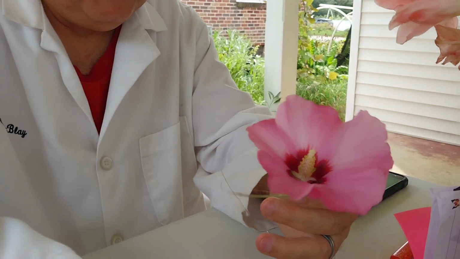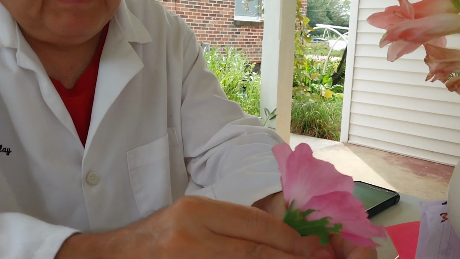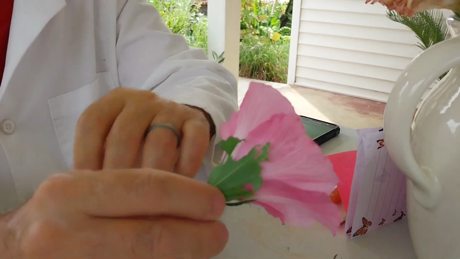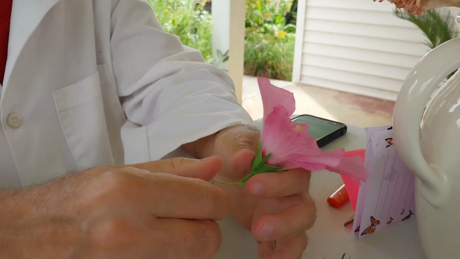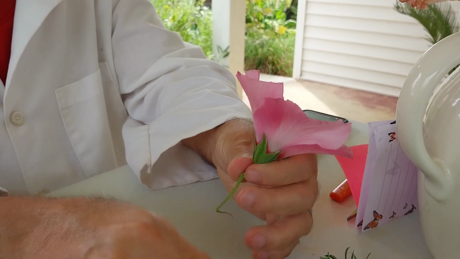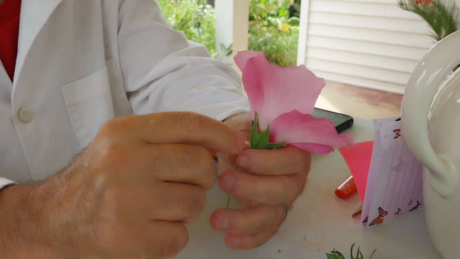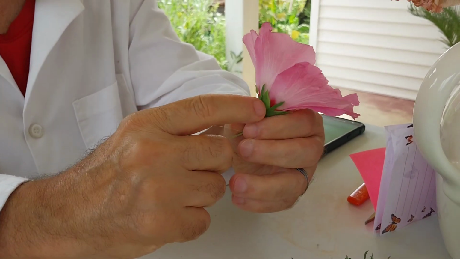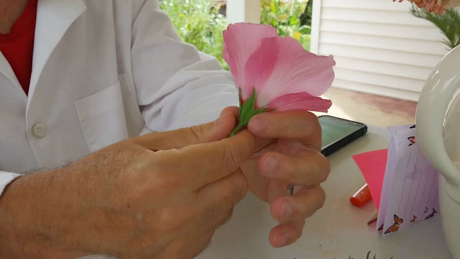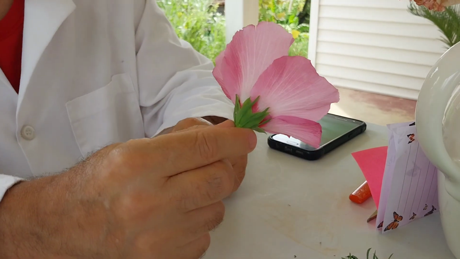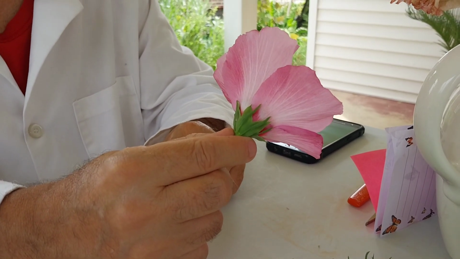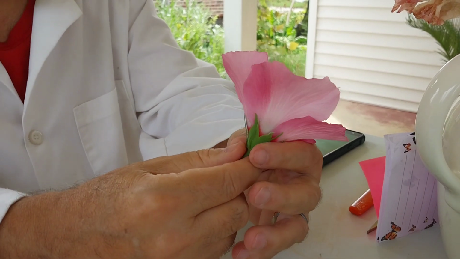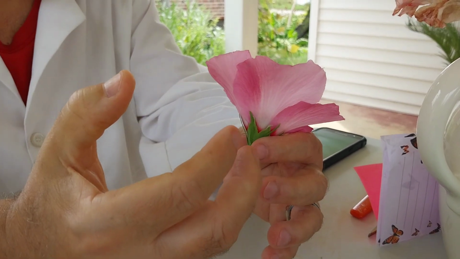Bumblebees love them. So the first thing we have to learn are the parts of the flower. We have 4 parts in complete flowers. So complete flowers have 4 parts. Each of these leaf-like objects is called a sepal, S-E-P-A-L. Together, they form the calyx.